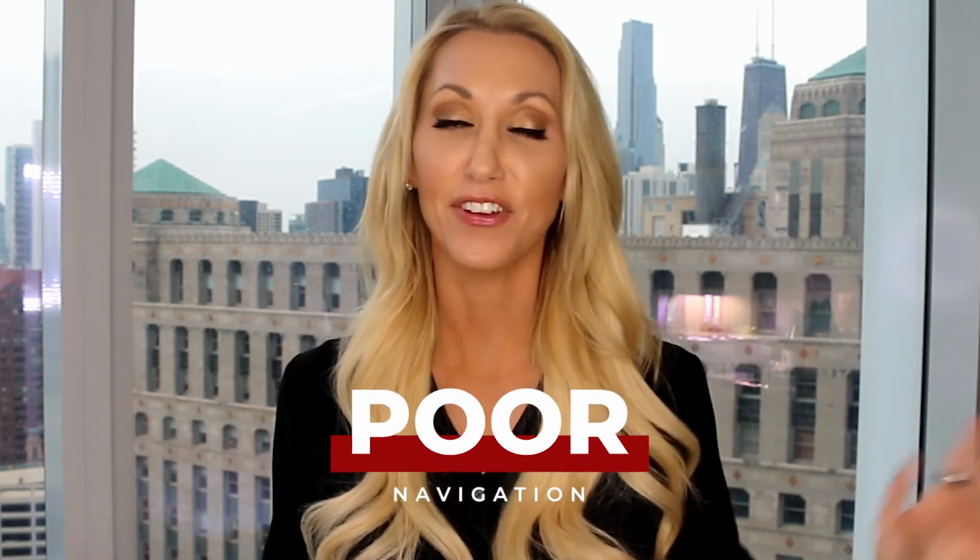Mistake number 5 is having poor navigation. And if you're thinking, well, what does navigation have to do with the design? That's not colors, typography, imagery, that's completely different. Trust me, it is totally design, because design isn't just about how something looks. It's more importantly about how it works and the overall user experience. And poor navigation can drastically increase customers' overwhelm or confusion.